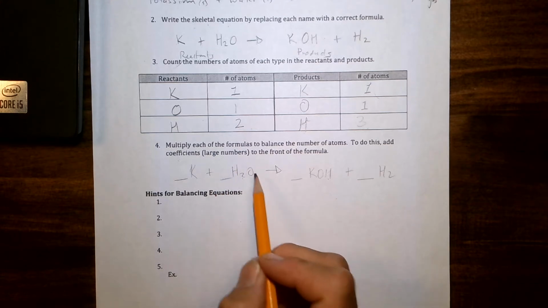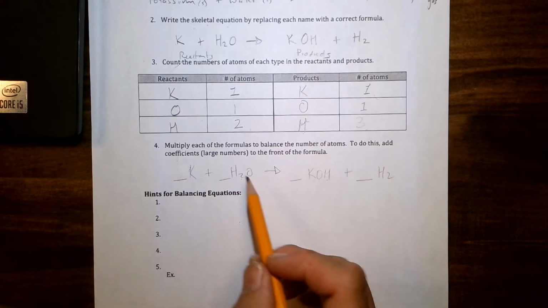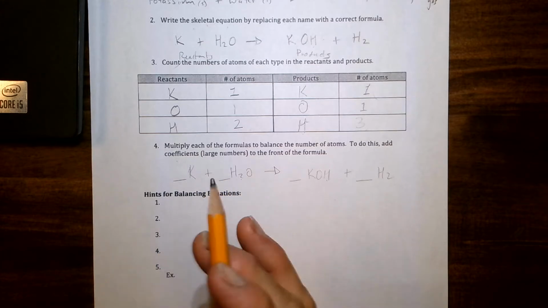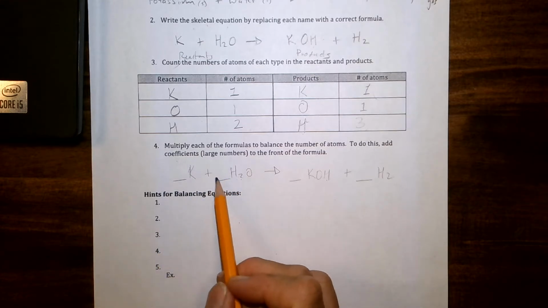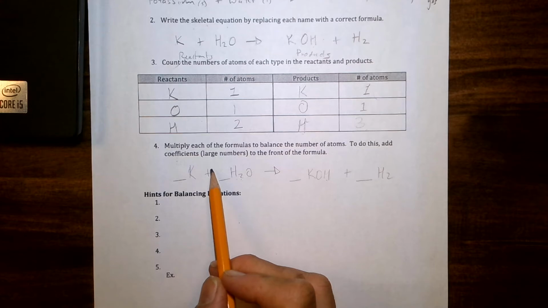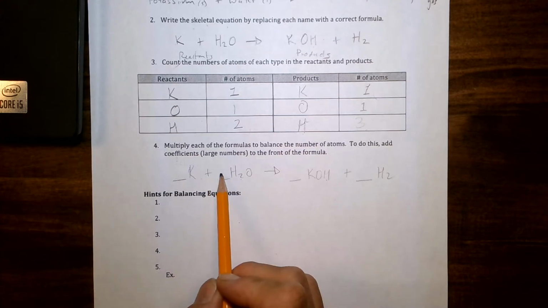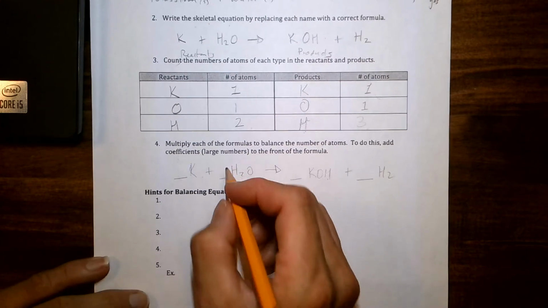So there is at least one of these. It's in the equation, okay? So you don't have to write a 1. Again, this is where those scientists get lazy. They won't write 1s there. If it's blank, that would be 1, okay? So what we can do is we can then put a 2 here.